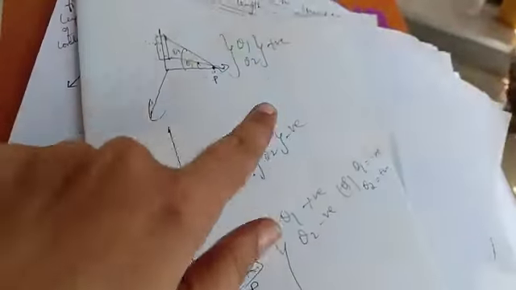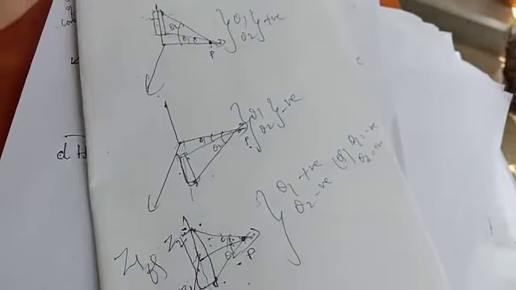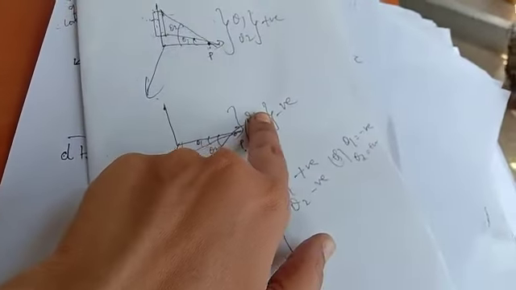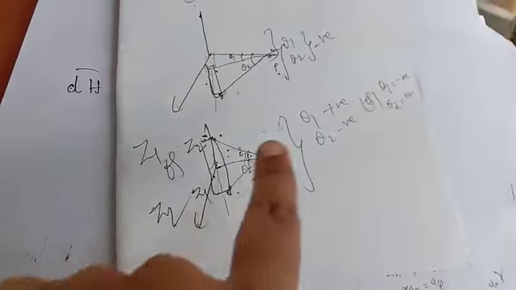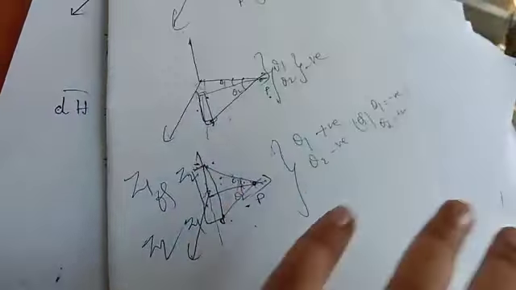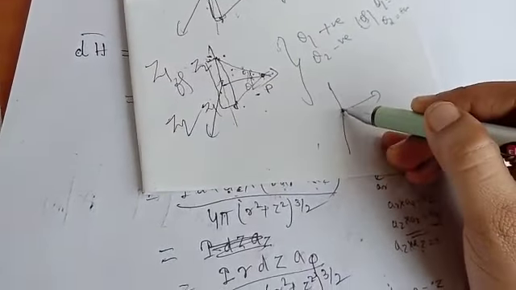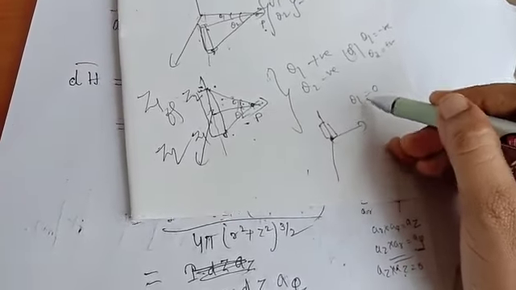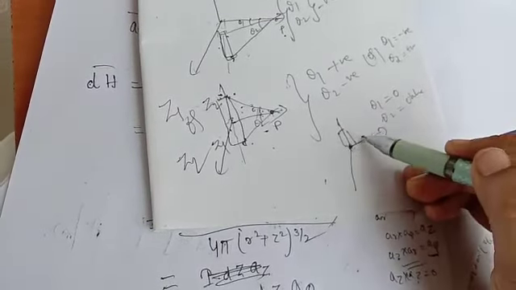So the angles will be positive if the finite conductor is lying above the point P, that is on the positive axis. If the finite conductor is lying on the negative axis, then its values will be negative. If the conductor is lying on both the axes, some portion on the positive and some portion on the negative, then the angles will be both positive and negative. If the conductor is lying from the origin to the positive side, then one angle will be 0 and another angle will be some positive value, since here Z1 is 0.